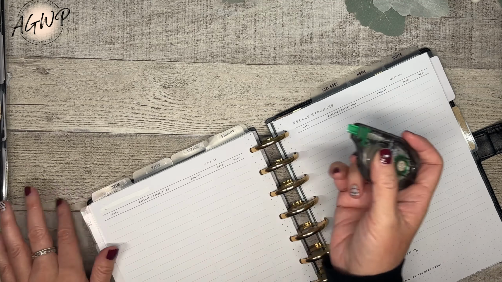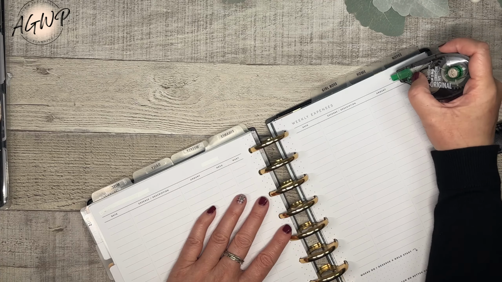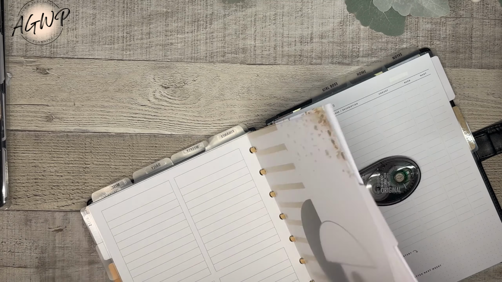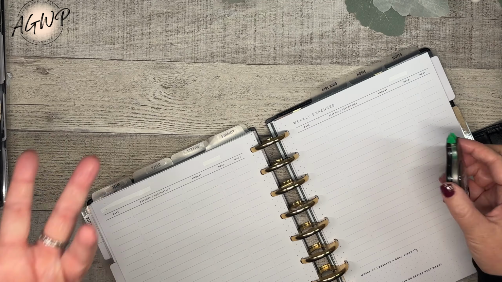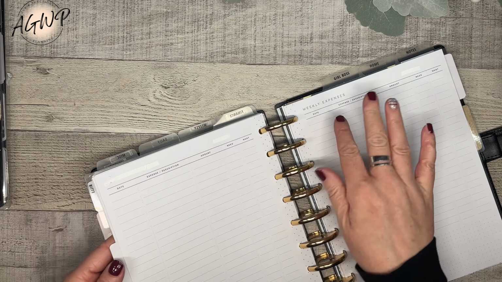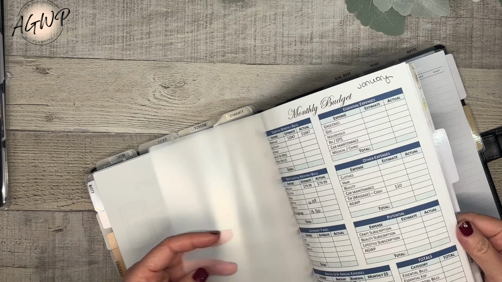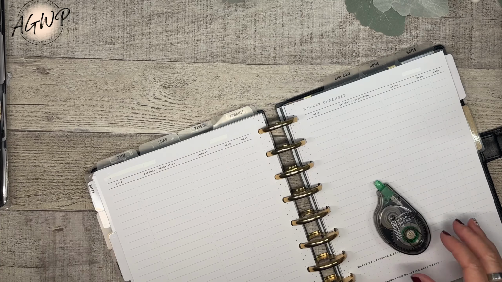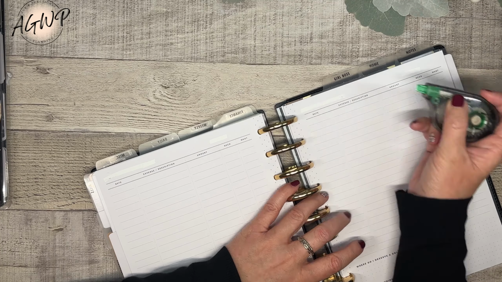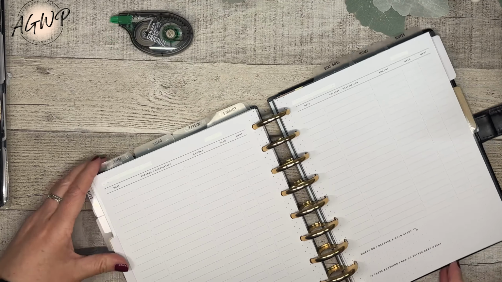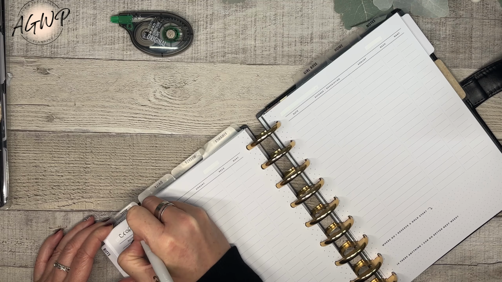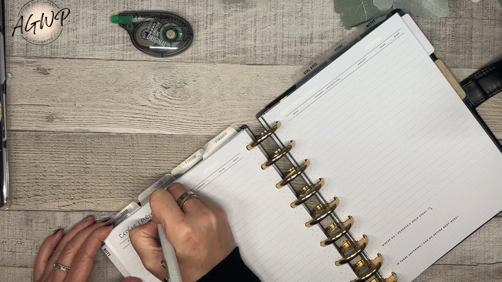Now, when this planner runs out, I'm just going to probably do this on something like the quad pages because that's all the space I need. So I could do groceries and gas and stuff. But I want to go through my actual planners, because I would rather use this up and then save the quad because I can use that for so many different things. So that's the reason why I'm still doing this. All right, and then here we'll do crafts, and then I'll put AGWP.